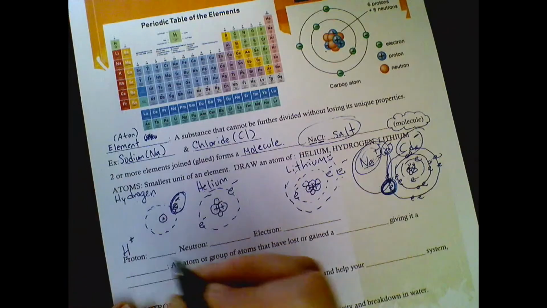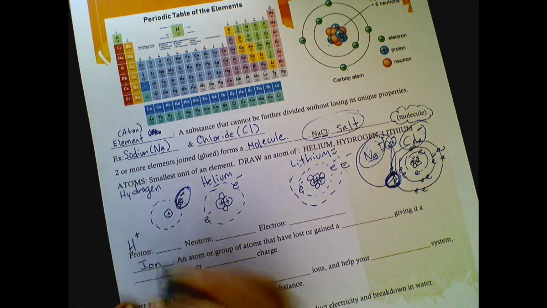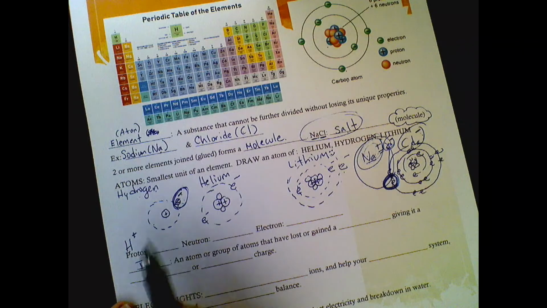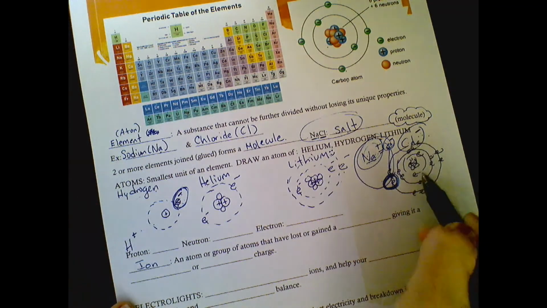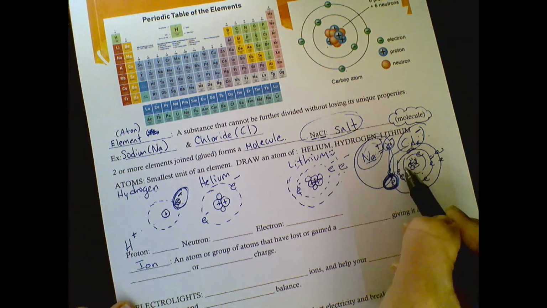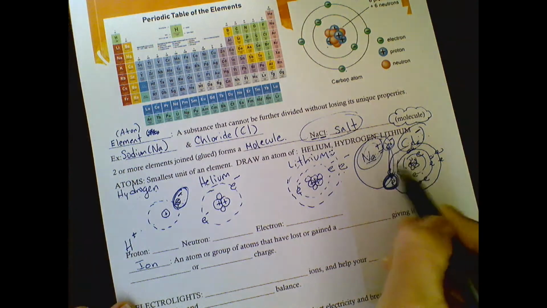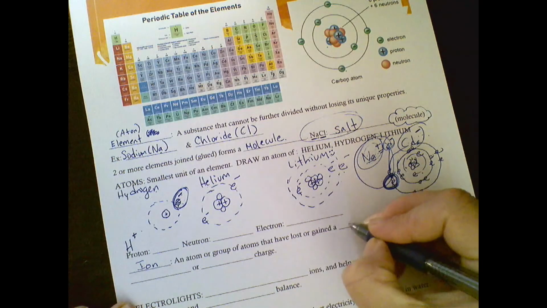So down here, an ion. An ion just means it's charged, like hydrogen is positively charged. Chlorine is negatively charged because it took on somebody's negativity. Sodium is positively charged because it gave away its negativity, its little electrons, and now it feels better. So an atom or group of atoms that have lost or gained an electron.